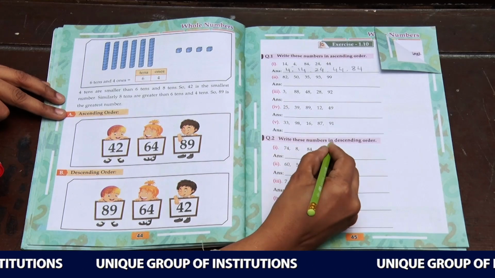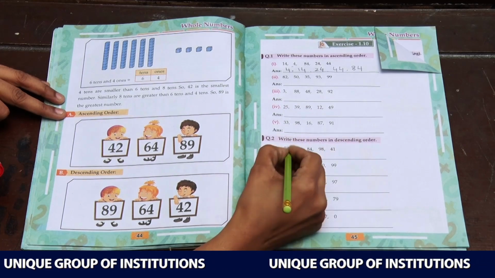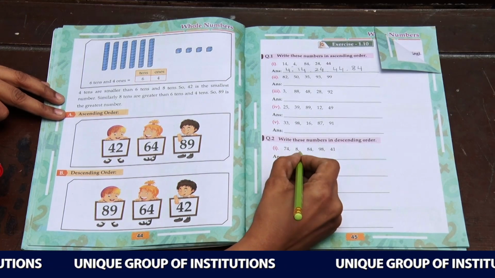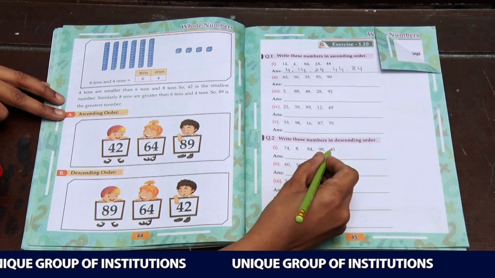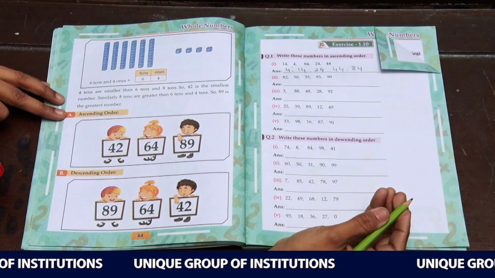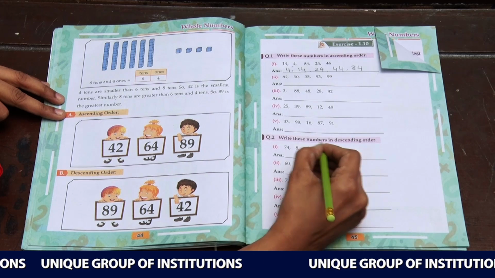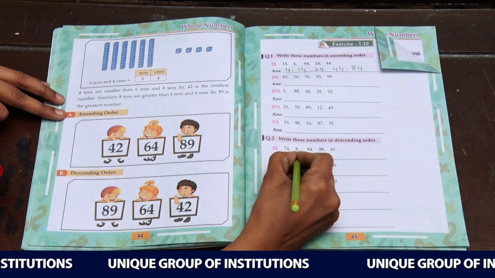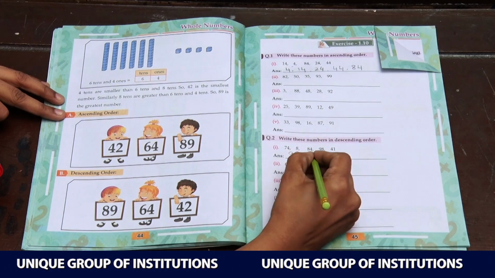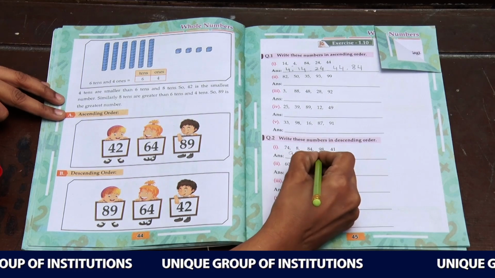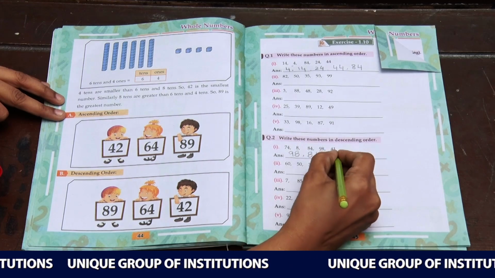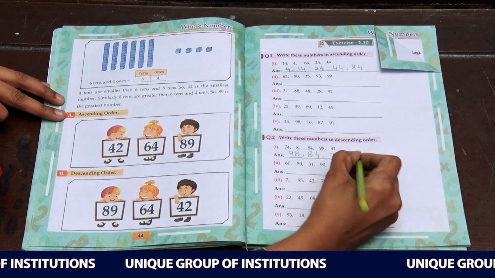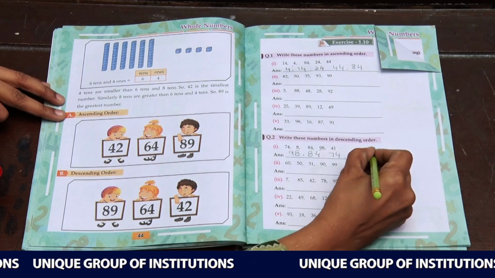Now write these numbers in descending order. We put the greatest number first: 74, 8, 84, 98, 41. Which is the greatest number? The greatest number is 98, so we write 98 first. Then 84, then 74, then 41, and the smallest number is 8.